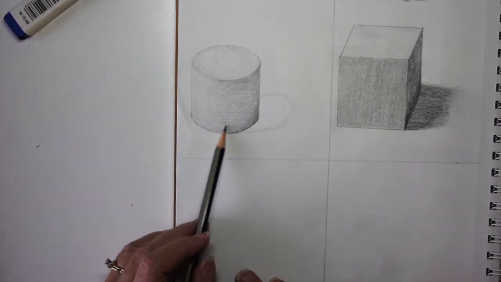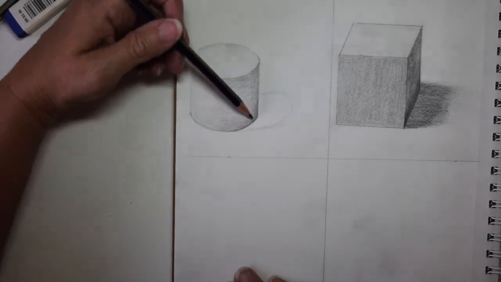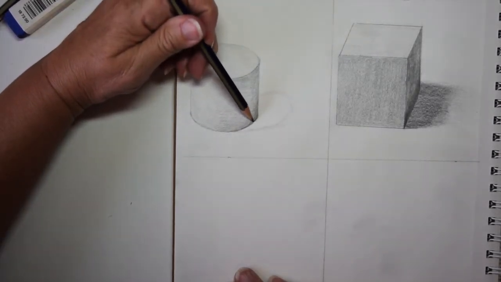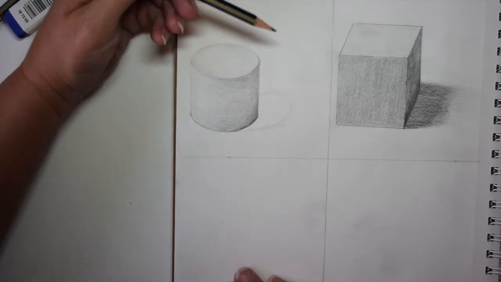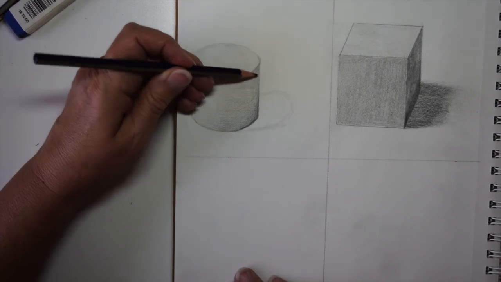And now I'm going to darken up this right side a little bit with the darker one. So I'm going to go in with one of those darker pencils now. Choke up on it a little bit, closer to the pencil lead.